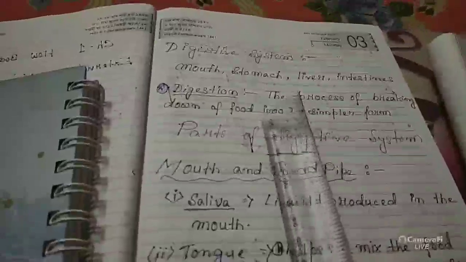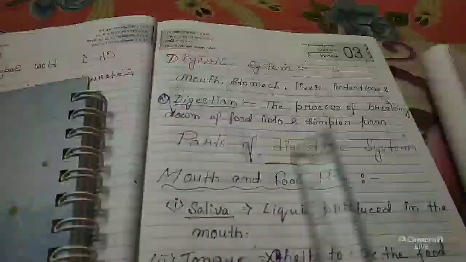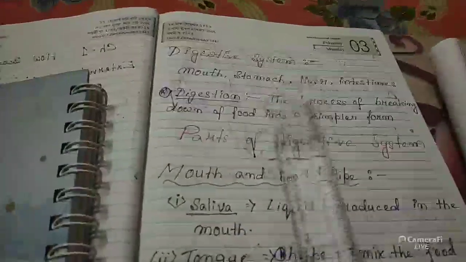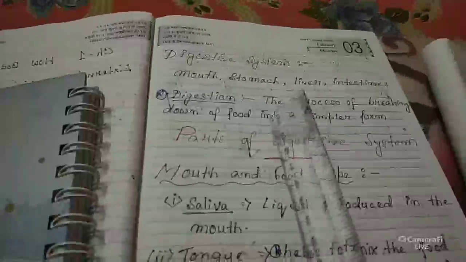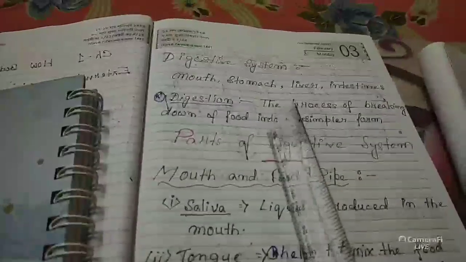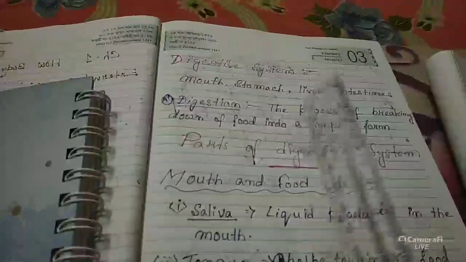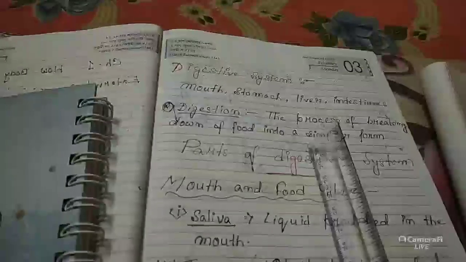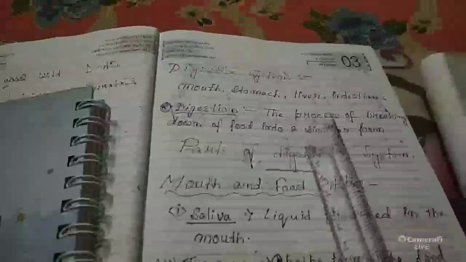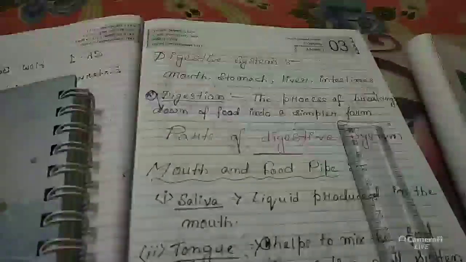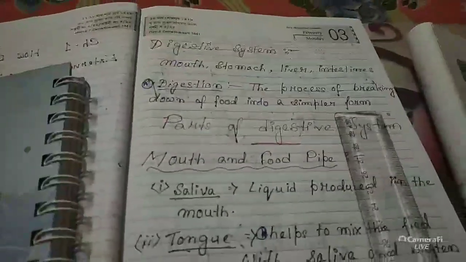You can't see any rice, any fish, any mutton, any chicken in that portion. If you are vomiting, you are vomiting a liquid portion, almost liquid. This means it is half digested material. This is half digested food. Okay. So what is digestion? The process of breaking down food into a simpler form. That is called digestion. So, the parts of the digestive system.